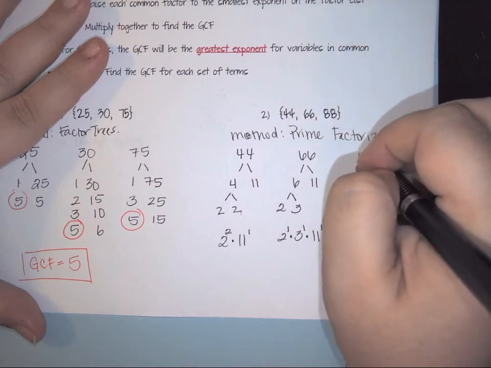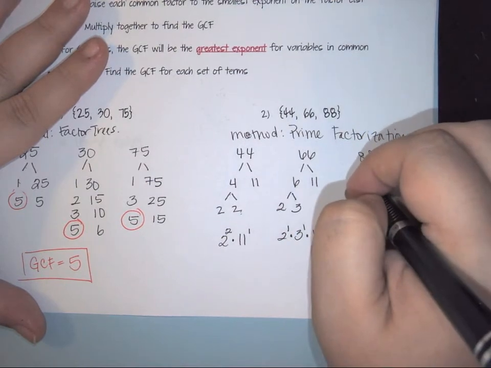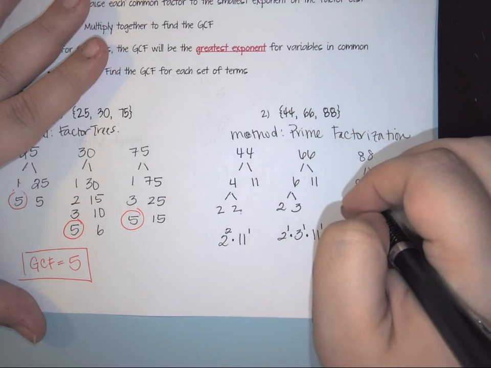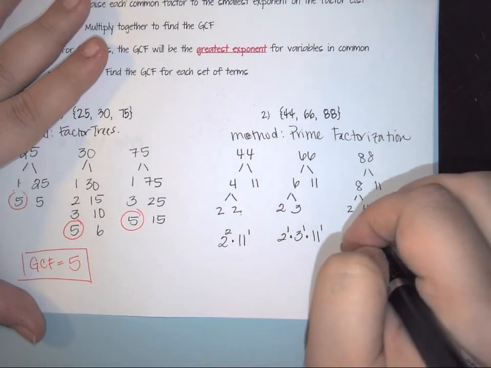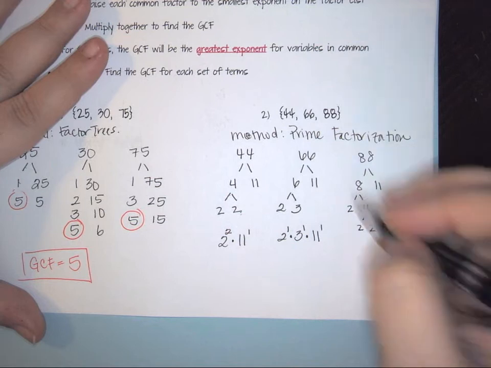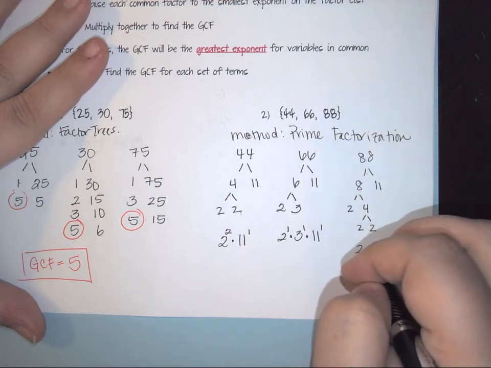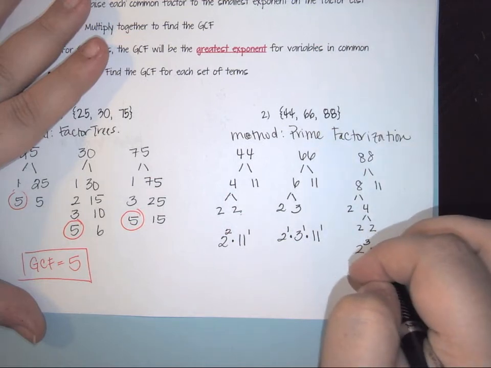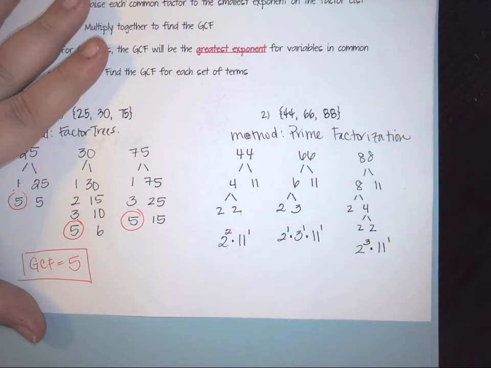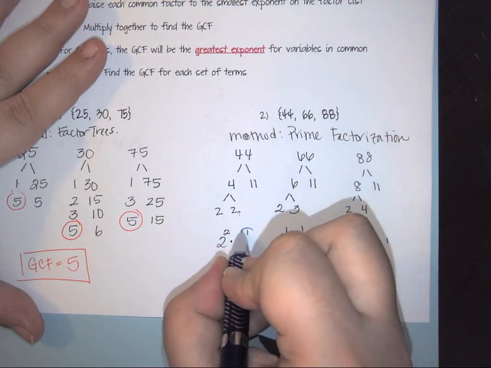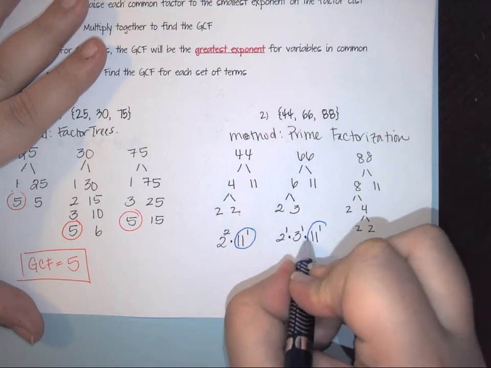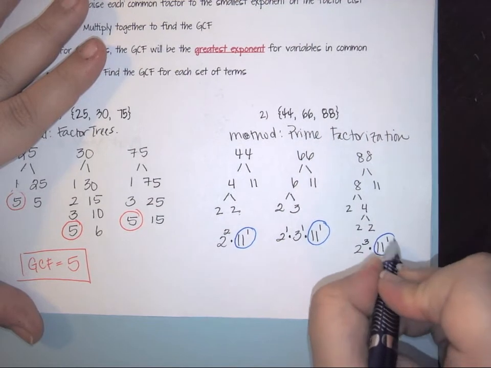Last, I have 88. So here again, 8 and 11. 8 can break down into 2 and 4, and 4 breaks down into 2 and 2. So again, if I look here, this one's going to give me 2 to the third times 11 to the first. So when we talk about what's in common, the first thing that I would note is that I have this 11 to the first in all three terms.